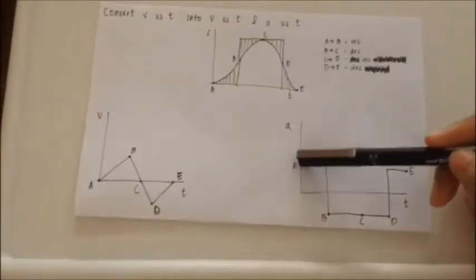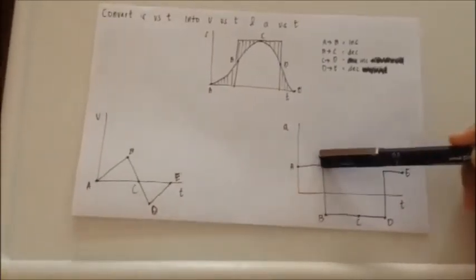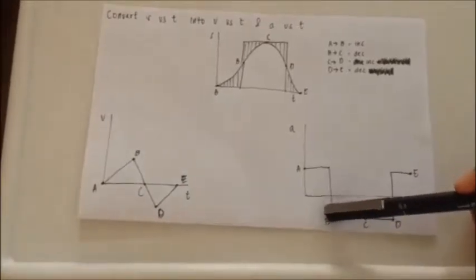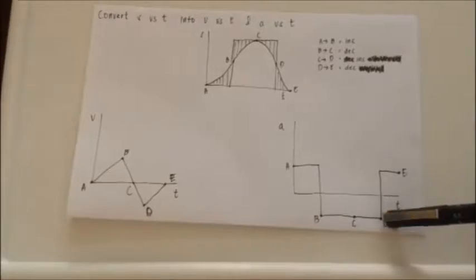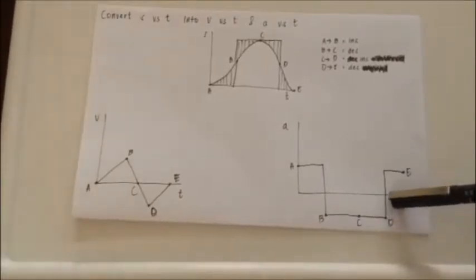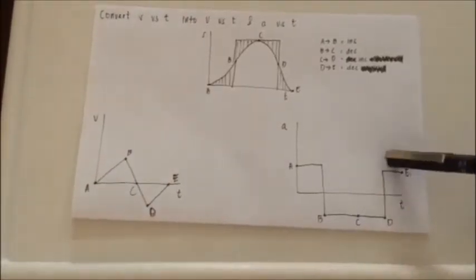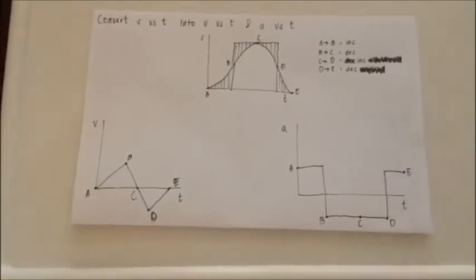And then, from point A, it went down to point B, and then it has a constant downward curve until point D, and then it only went up to point E because it now has an upward curve.